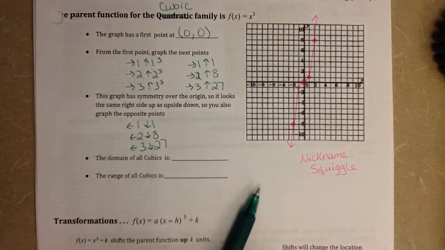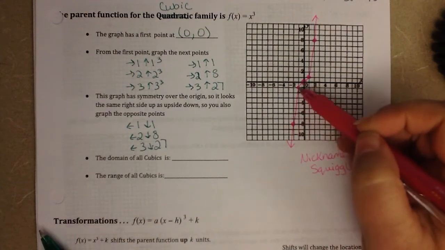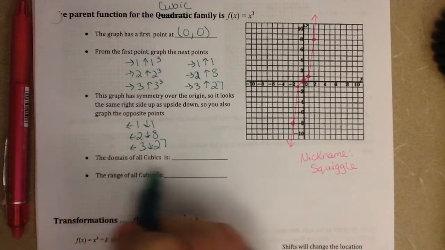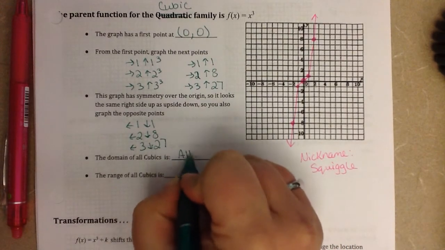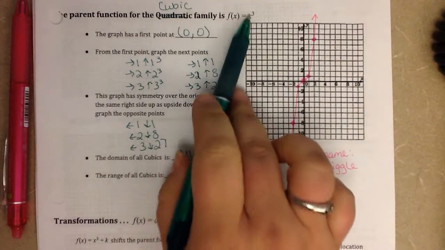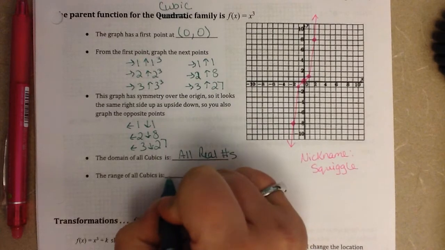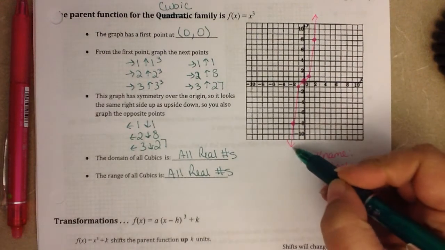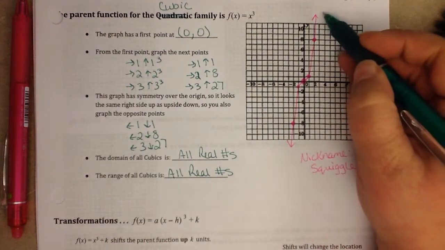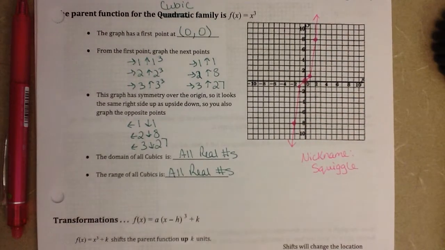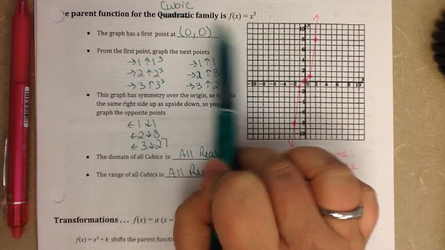The squiggle. Okay, and it does that because it goes up and then it kind of squiggles as it crosses the x-axis. The domain of all cubics, like a parabola, is all real numbers because I can put any x value in there. And the range, unlike a parabola, is all real numbers as well because the bottom is an arrow, meaning it goes on forever, and the top is an arrow, meaning it goes on forever, so you can have any real number in here for your y value. So that is the basic, that is the parent function of your cubic family, just x to the third.